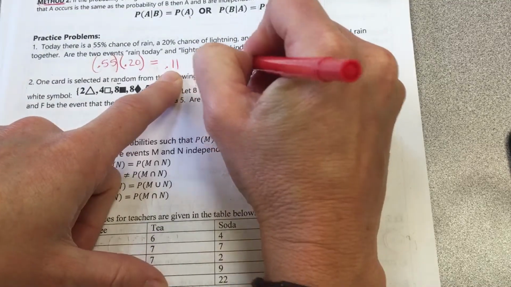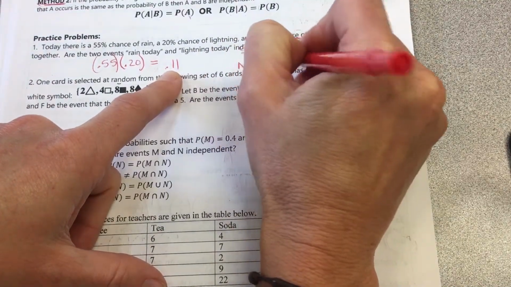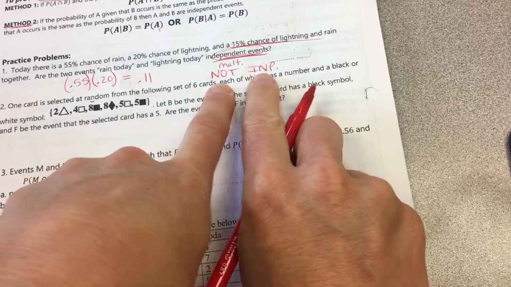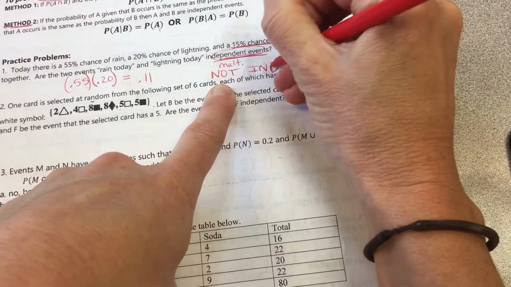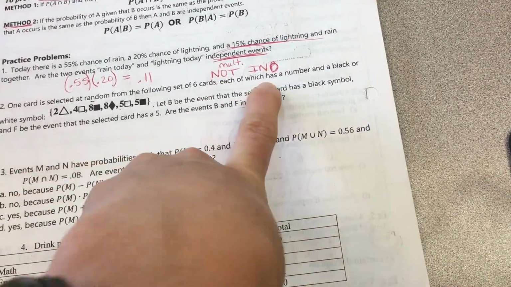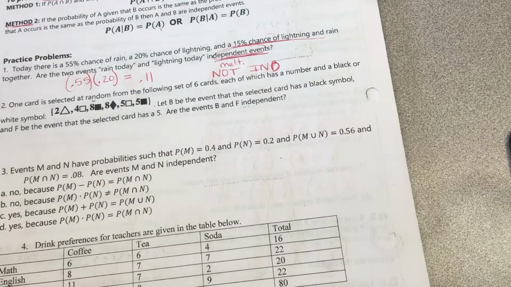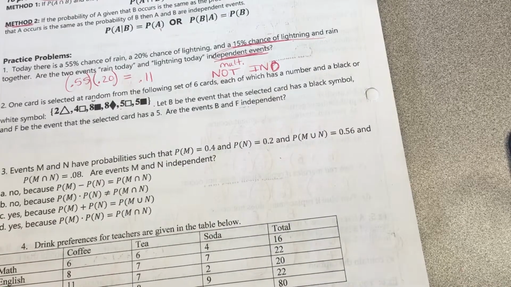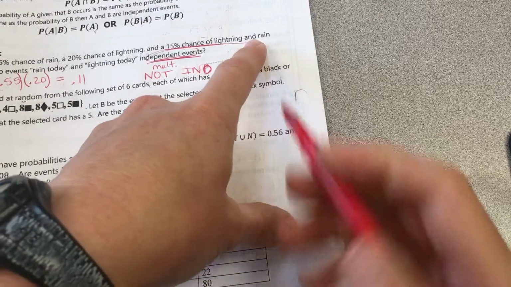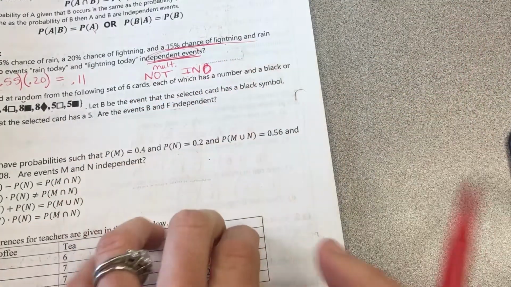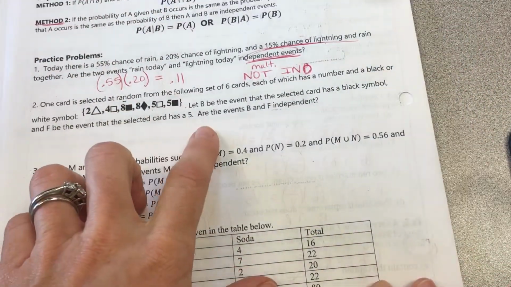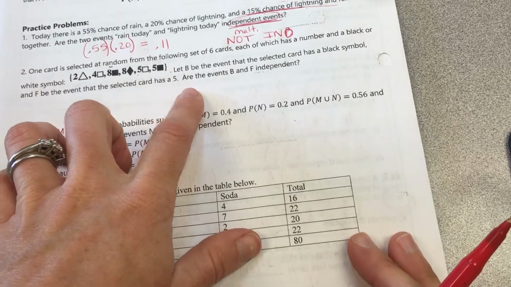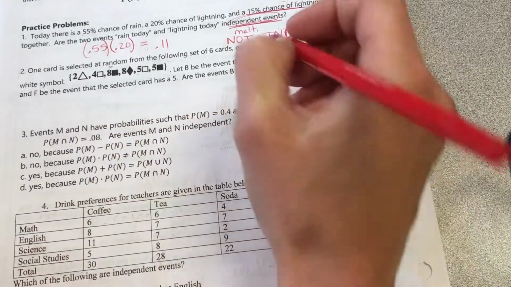No. So these are not independent, okay? They're not independent. When you multiplied them, you didn't get the and. You didn't get the and one, okay? All right. This one wants to know, are events B and F independent?